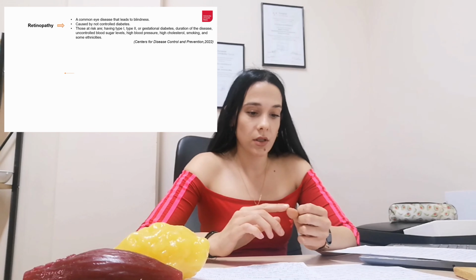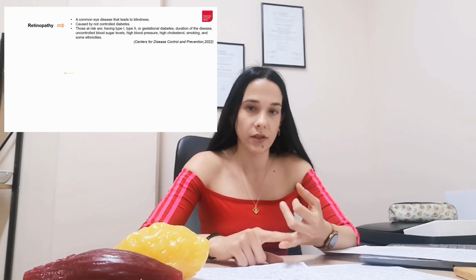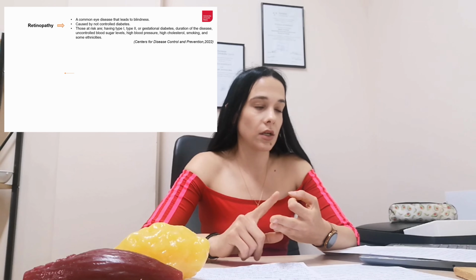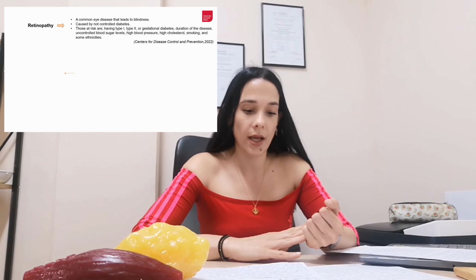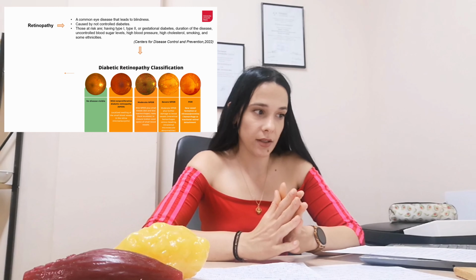patients that have a longer duration of the disease, the ones that have diabetes but also have uncontrolled blood pressure, high cholesterol levels, and the ones who are smoking, and some ethnicities like African Americans, Hispanics, and Latinos. And so, diabetic retinopathy is classified.